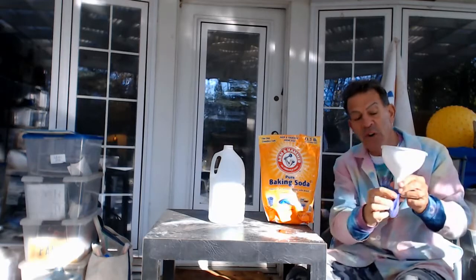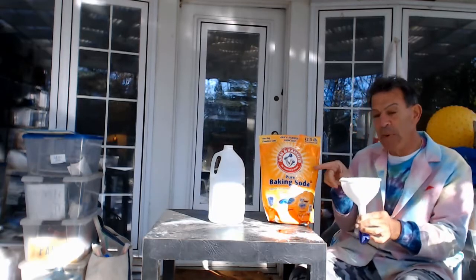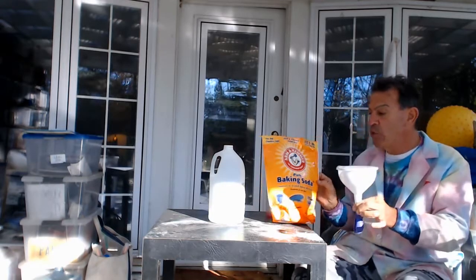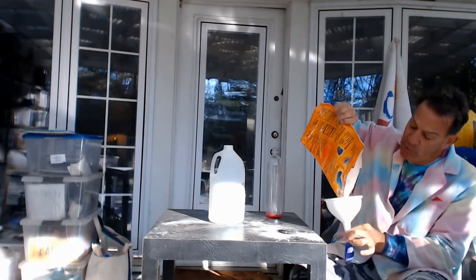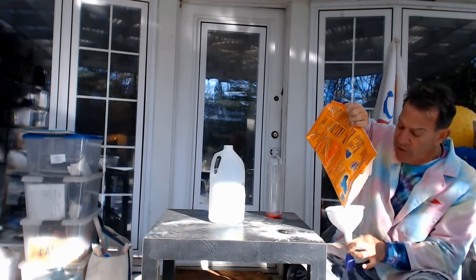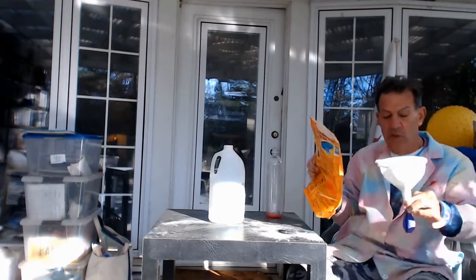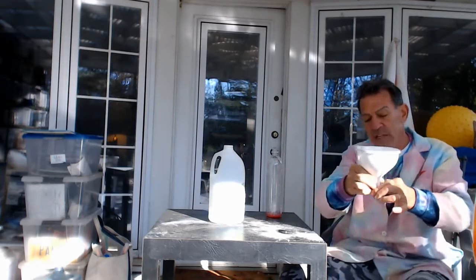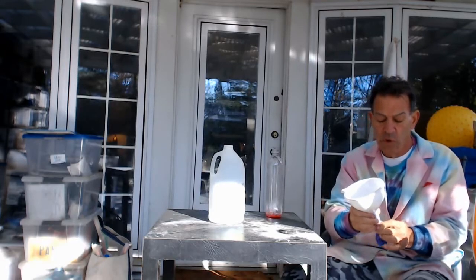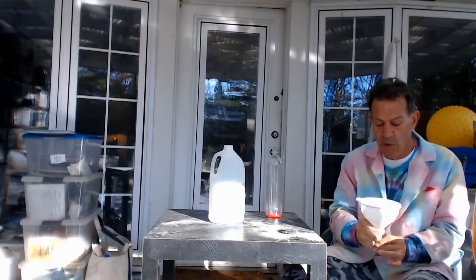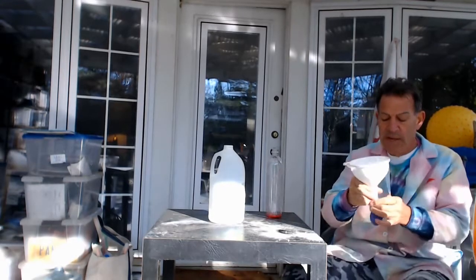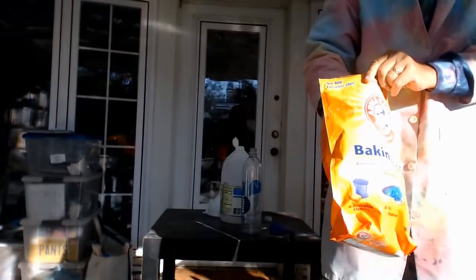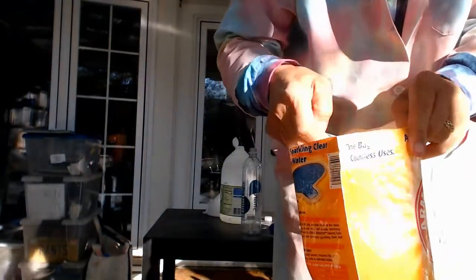So I'm going to take this funnel and I'm going to pour the baking soda through the funnel down into a balloon. And watch what I do. I'm going to try to fill up the balloon with baking soda. So we're going to shake it so that a lot of the baking soda goes into the balloon. We're going to lower the balloon so we can fill it up a little bit more. And now the balloon is filled with baking soda. See? As you can see, baking soda is a solid.